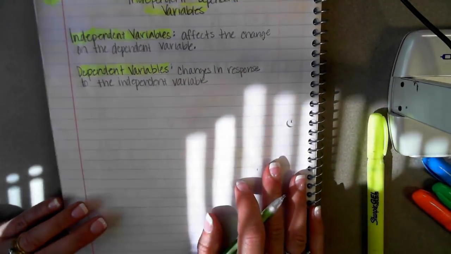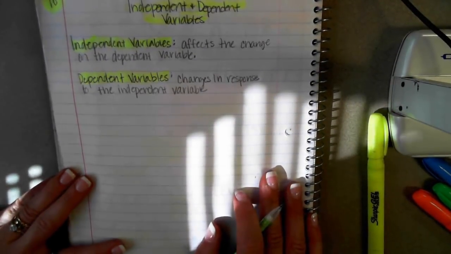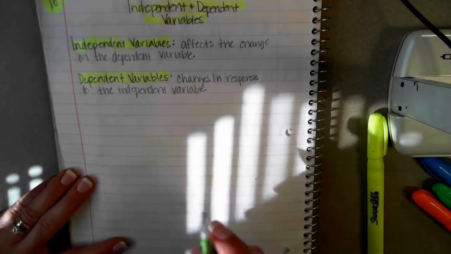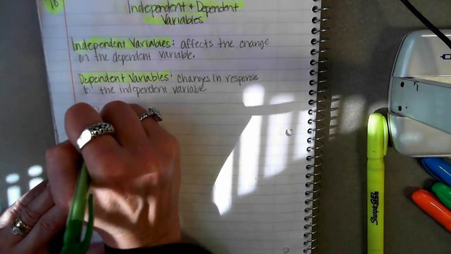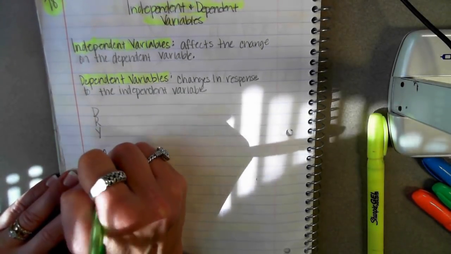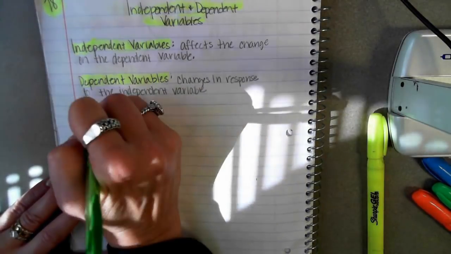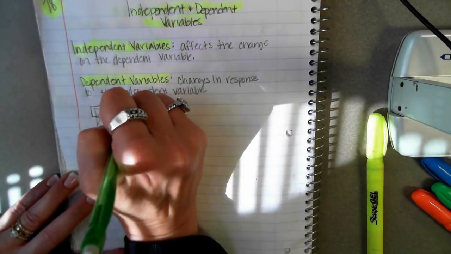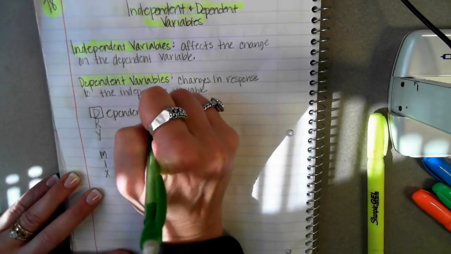Something you might have learned in science to help you remember when we're graphing independent and dependent variables is an acronym called DRY MIX. The D stands for dependent variable.